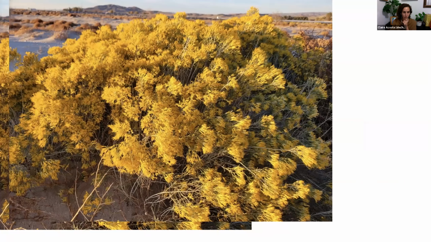Wait, did I? Yeah, those are both creosote. I think I double posted. Anyway, does anyone know what this one is? I know we have a student more up north in the Barstow area, so this is not something you would necessarily find in Los Angeles city limits, but yeah, rabbit bush.